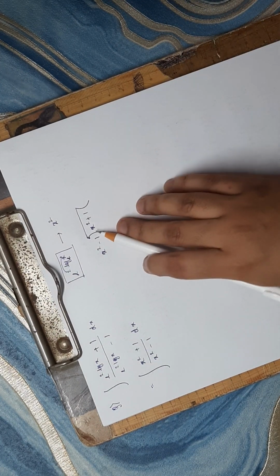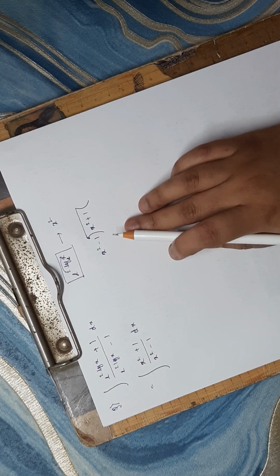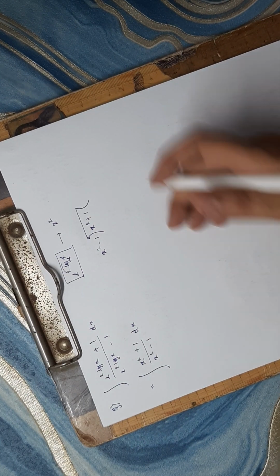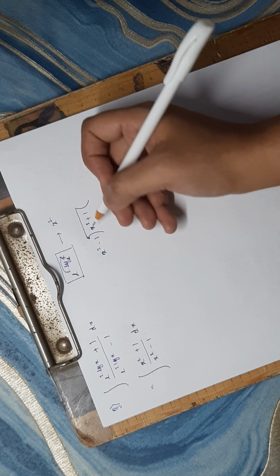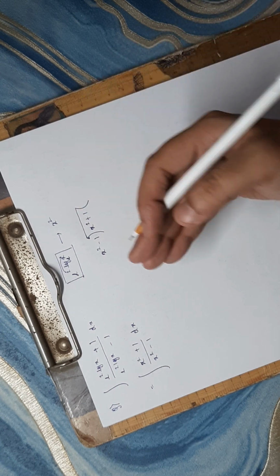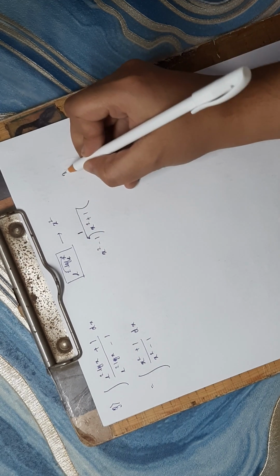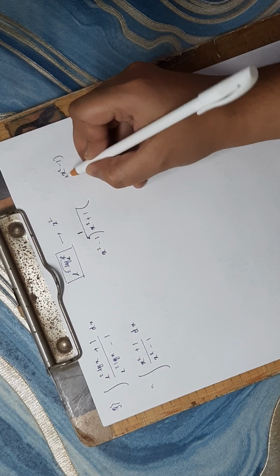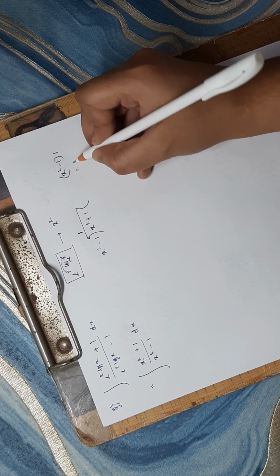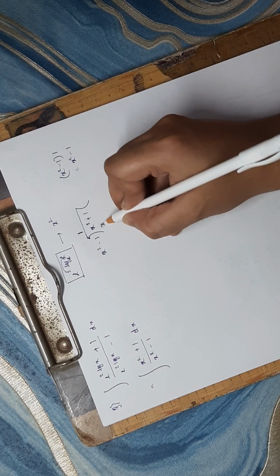So if I divide x square plus 1 by x square minus 1, how can this x square get cancelled? Just look forward. If I multiply x square minus 1 by a 1, what do I get? X square minus 1 itself, right?